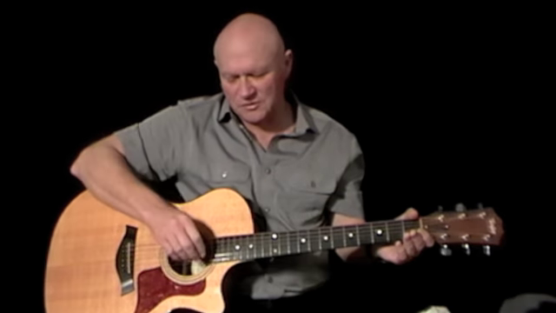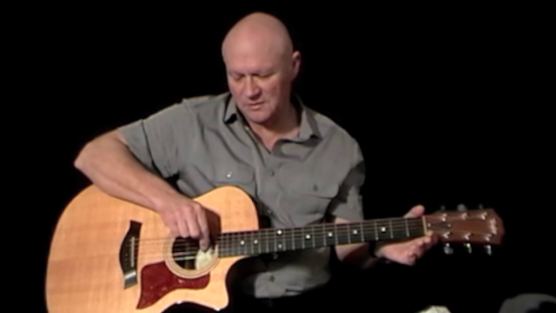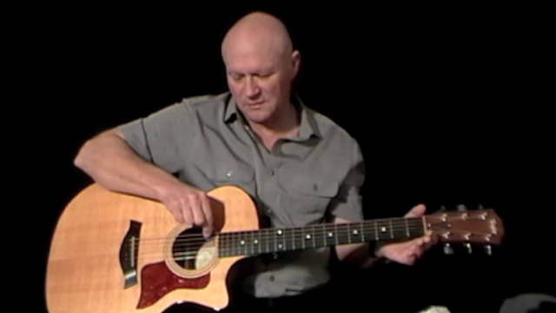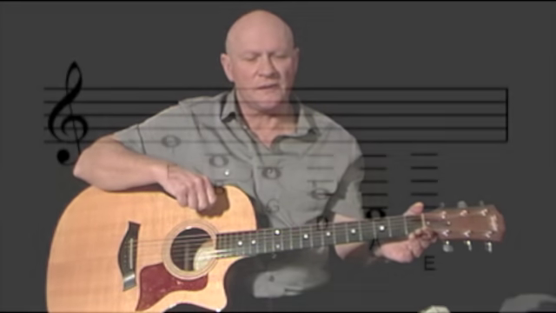Now the only problem with this is it means that most of the notes on the stave would be unreadable. Let me show you what I mean. If I was to play each of the open strings of the guitar, for example, from the top down like this, on a stave they would be written like this.